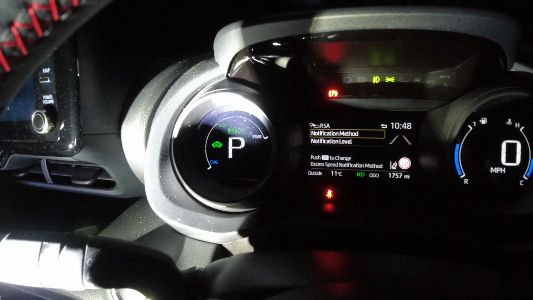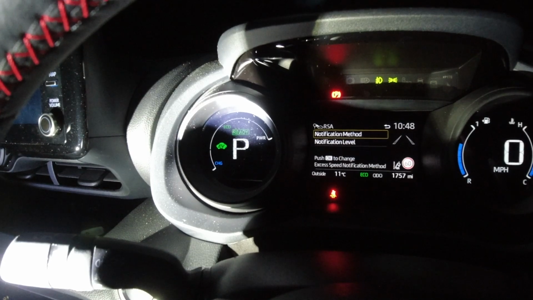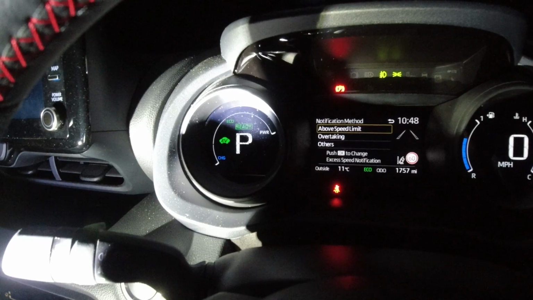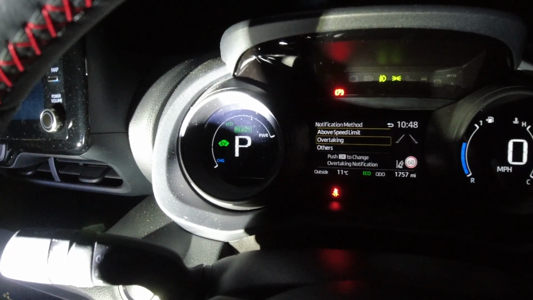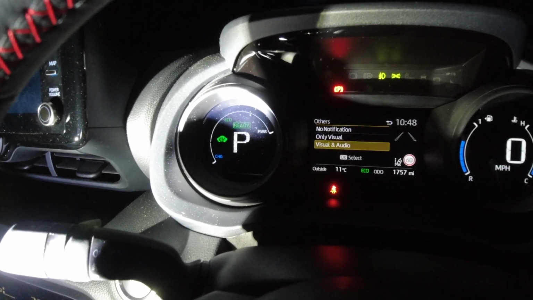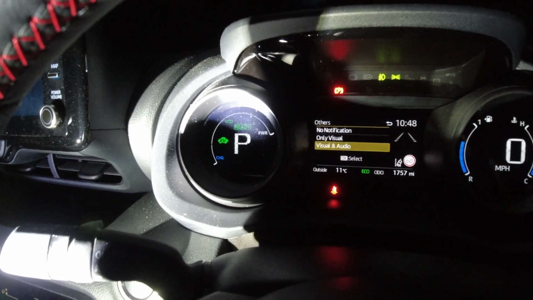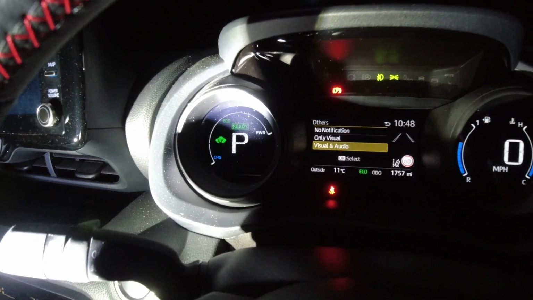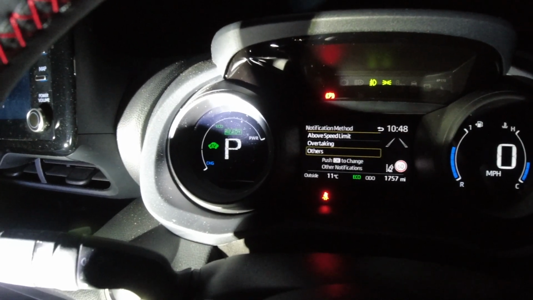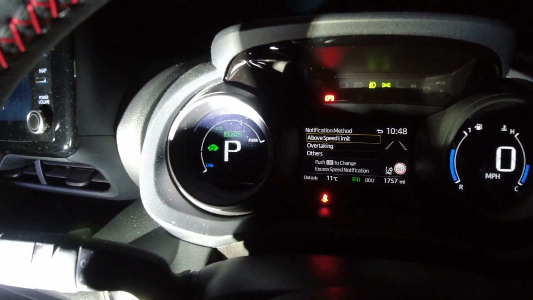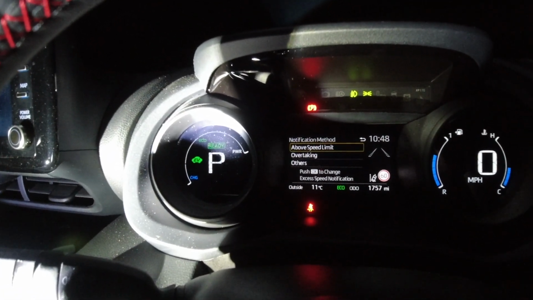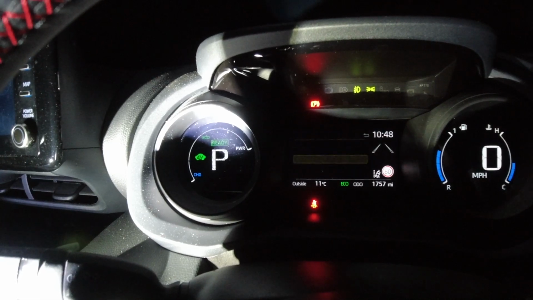That is the system that reads road signs. I've got mine set. There are multiple settings on it. I've never looked at others. Visual and audio, only visual, no notification. I want visual and audio, so I'm going to leave that one set. And again, I leave mine on above speed limit.